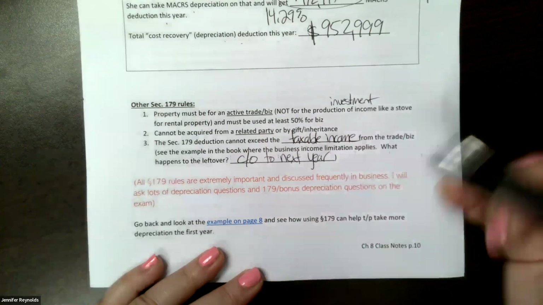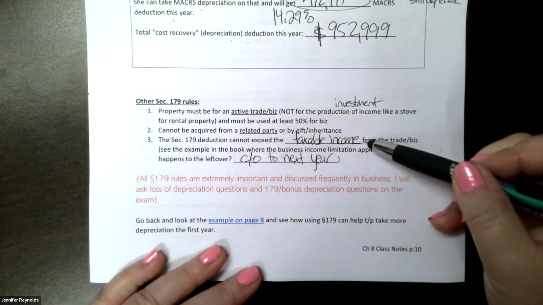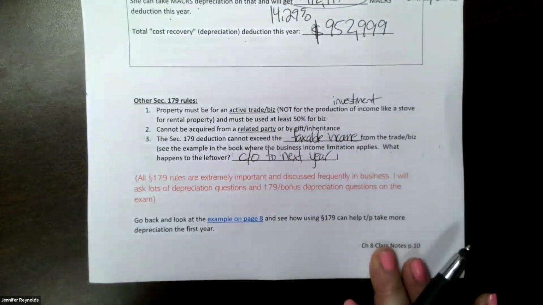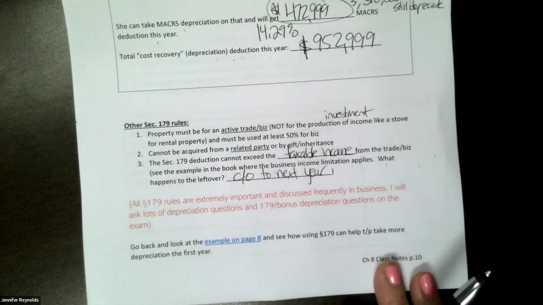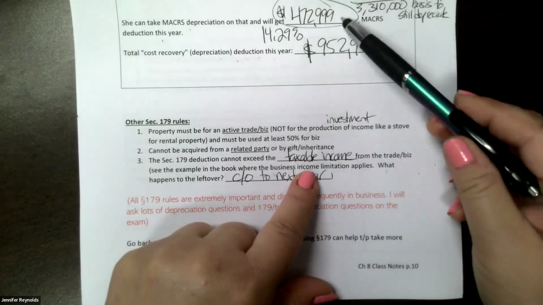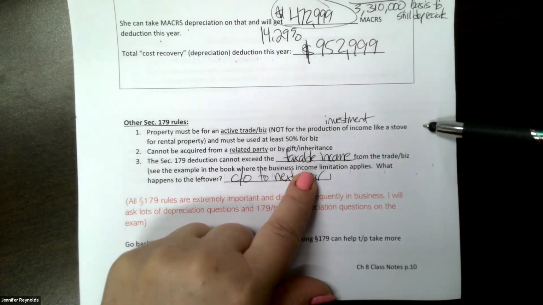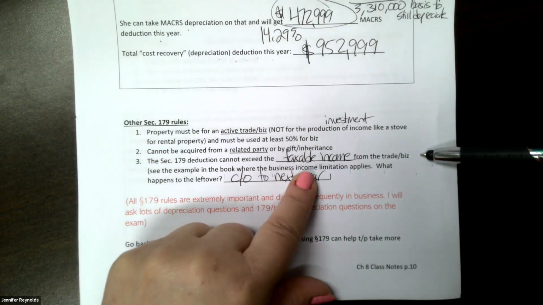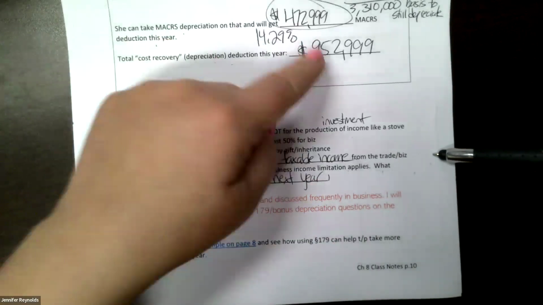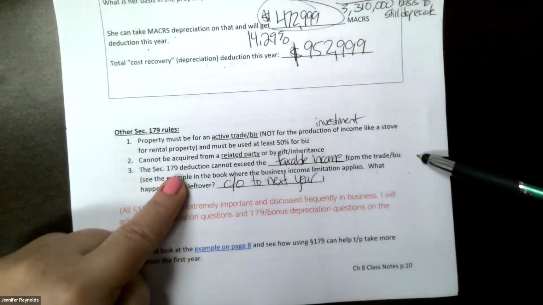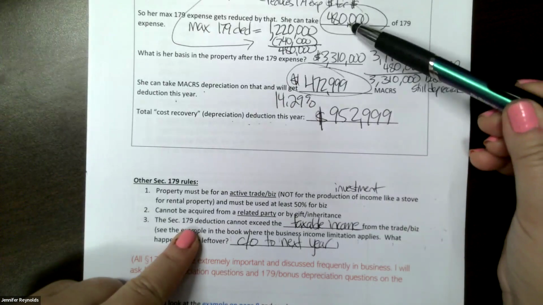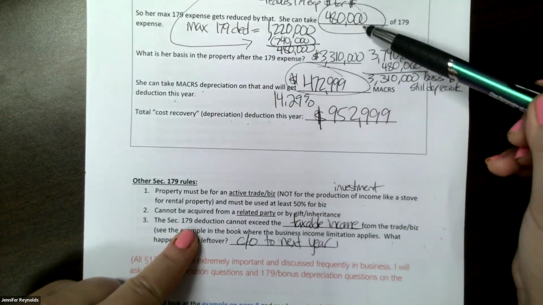So stop for just a second. Those are just words. If I give you a calculation problem on this, are you going to be able to remember those words and apply it on the test? A lot of students forget about this. What it's saying is that before I find this depreciation deduction, I've done my revenues minus all of my expenses, deductions for tax purposes, except for depreciation. I find that number, and then I compare it to how much depreciation I can take. And the 179 piece of it cannot be more than my taxable income. The MACRS piece can, but the 179 cannot.